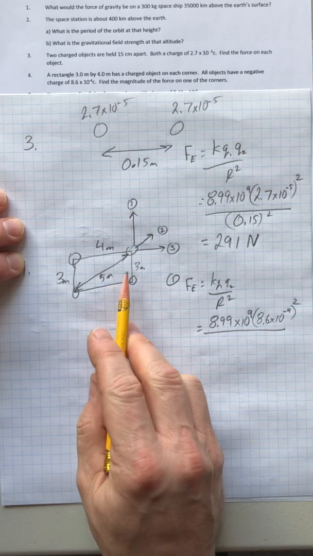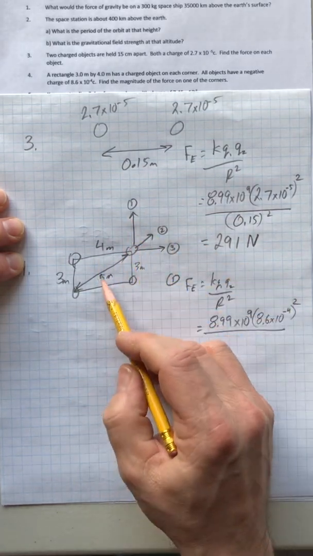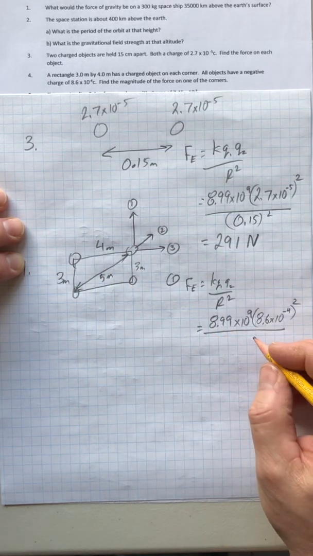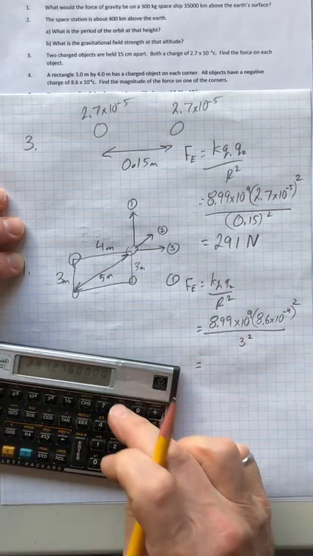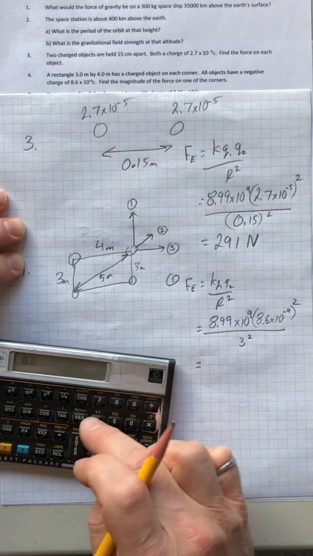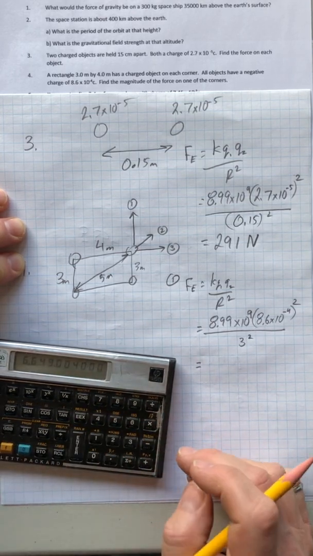R squared in one time is going to be 4. Let's see, the first one's going to be 3. Second one's going to be 5. And the third one's going to be 4. So let's go 3 squared. Let's do the top. 8.99 exponent 9. 8.6 exponent 4. Change signs. Squared. Multiply together. There's my top.